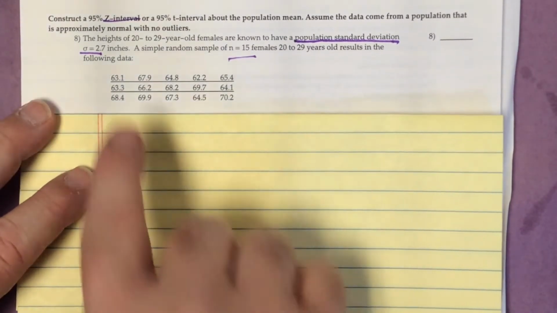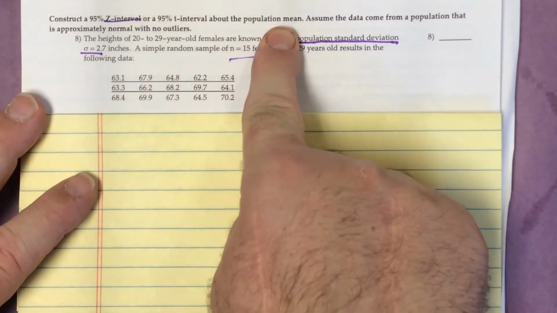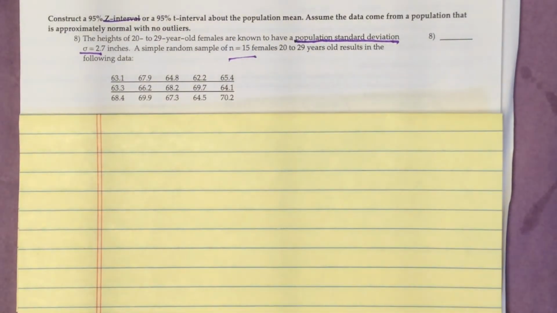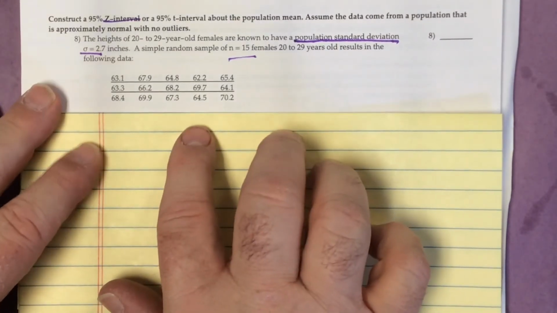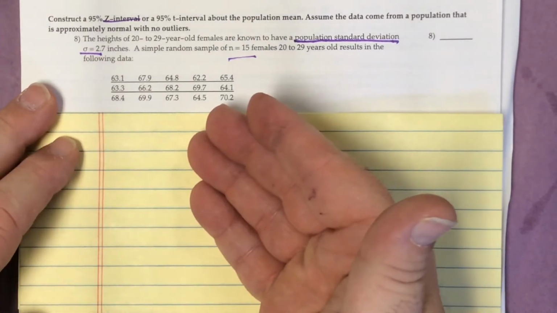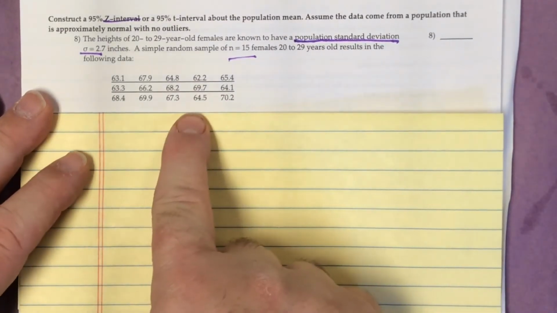And what do they want you to do? They want you to construct this interval about the population mean. So we know it's going to be a confidence interval. If we're given data here, notice what they're not giving us. They're not giving us the sample mean. There's some data that they're not providing for us, because we can type this in and work with it.